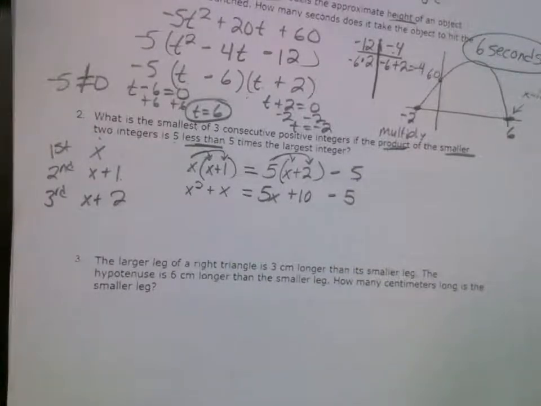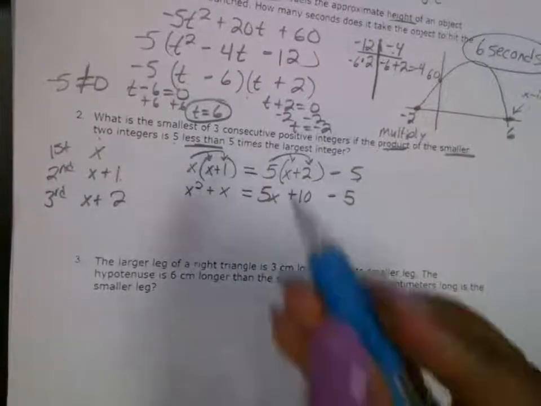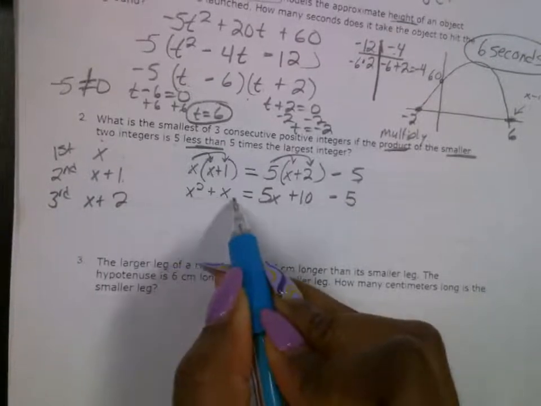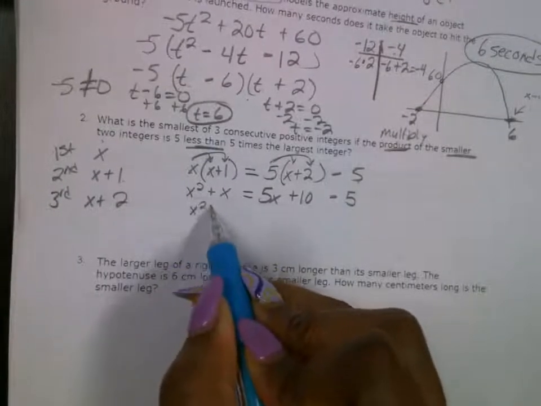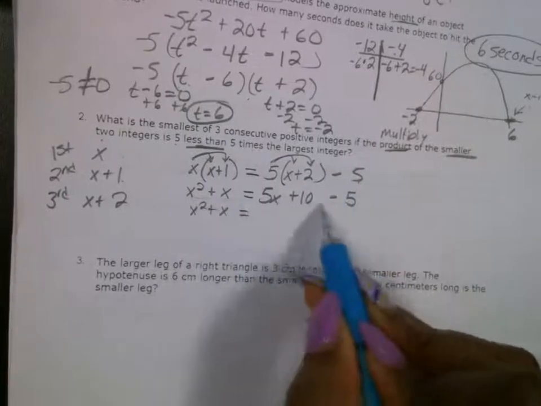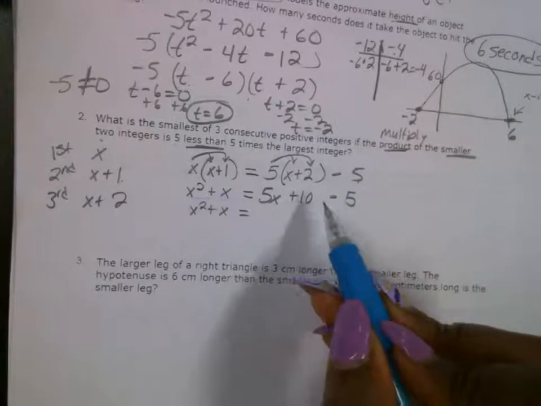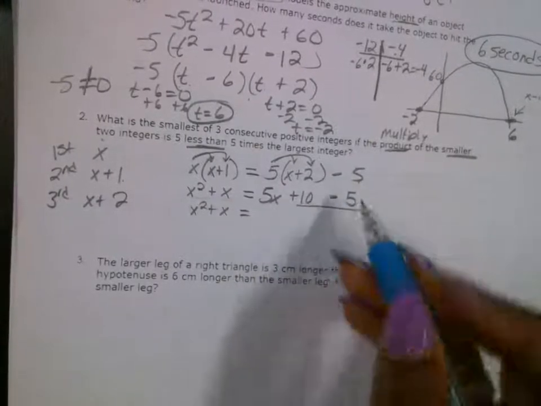Let's combine like terms before we start moving stuff. We can't combine these because they're not alike. Can we combine anything over here? 10 minus 5, which is 5.